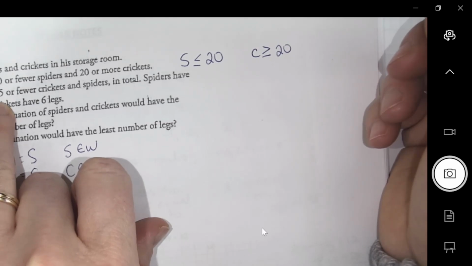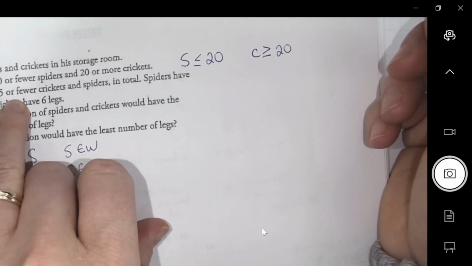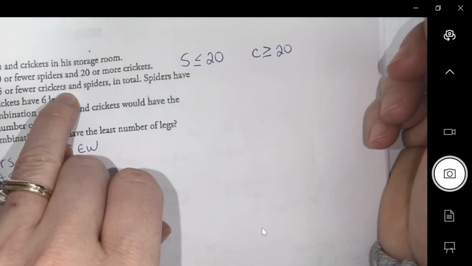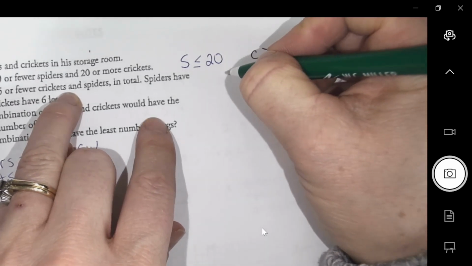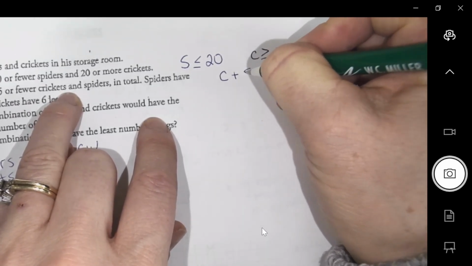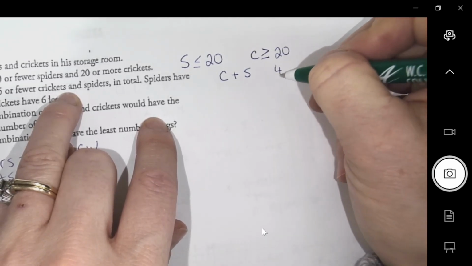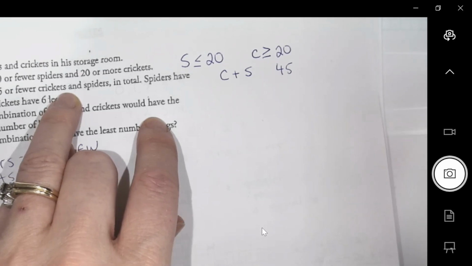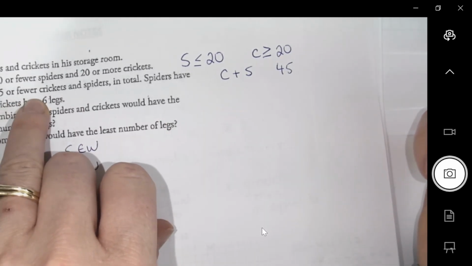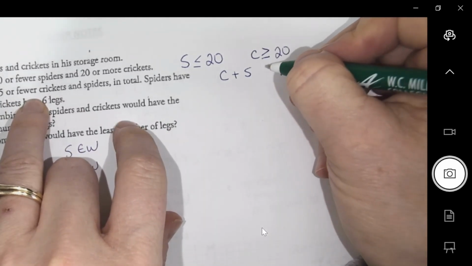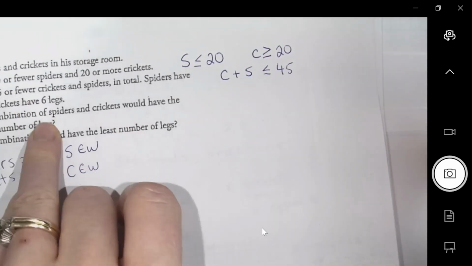There were 45 or fewer crickets and spiders in total. So crickets and spiders total, what symbol to 45? It says 45 or fewer as the total. Less than or equal to.